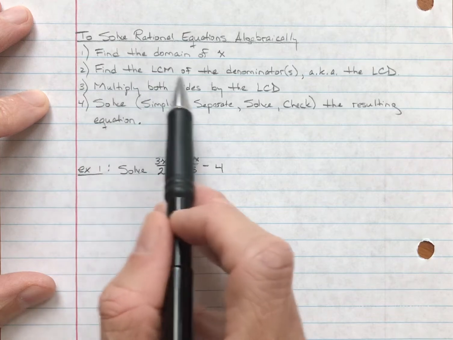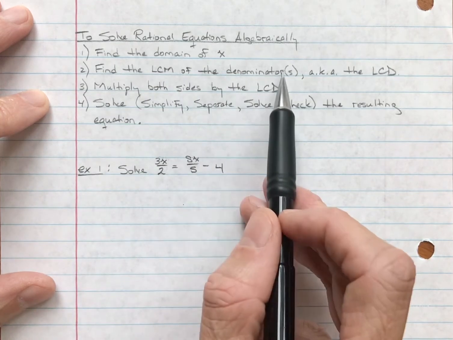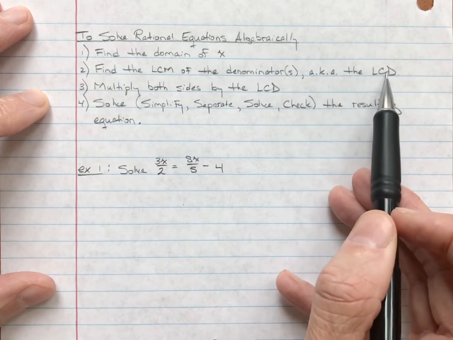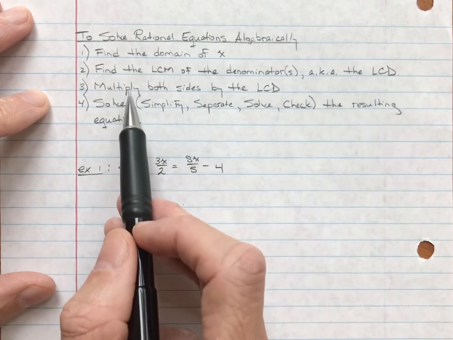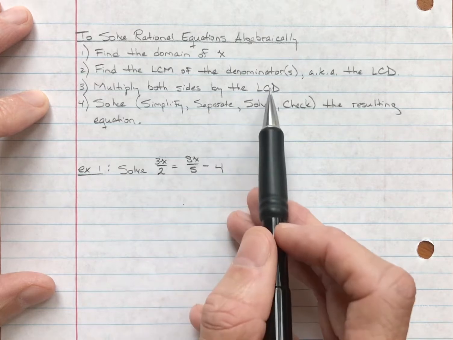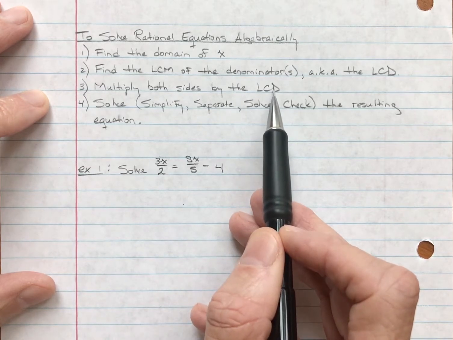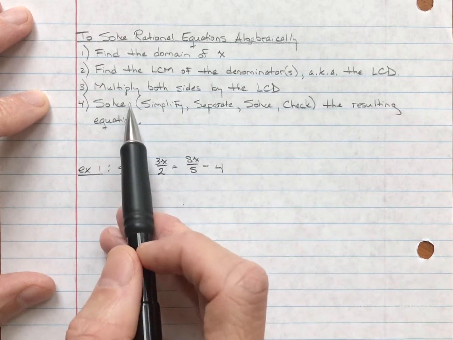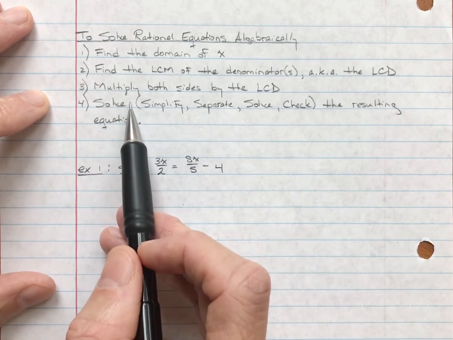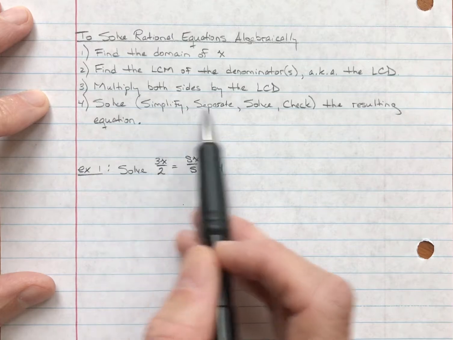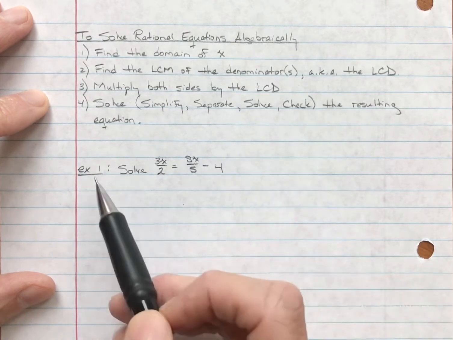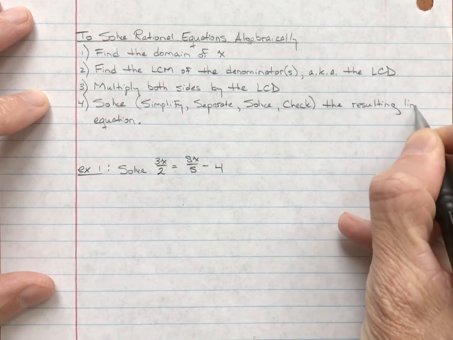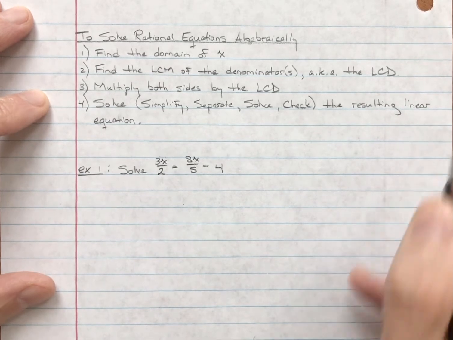And then we're going to find the lowest common multiple of the denominators, which is also known as the lowest common denominator. We're going to multiply both sides by the lowest common denominator because that will get rid of our fractions for us. And then we're going to have a linear equation, which we know we simplify, separate, solve, and check the resulting linear equation. We should have a linear equation at this point.